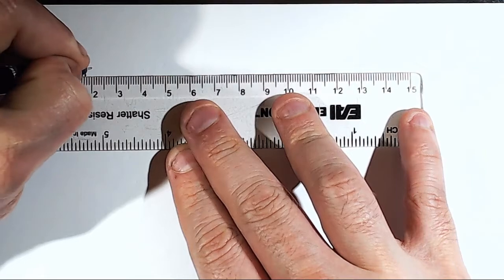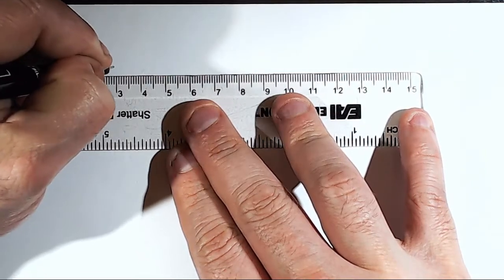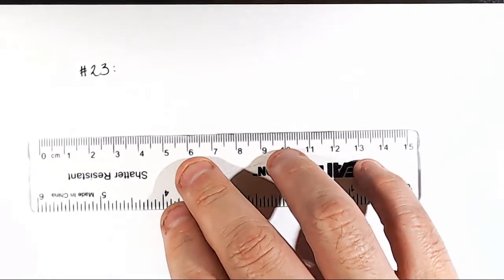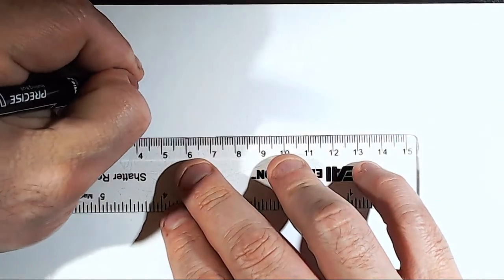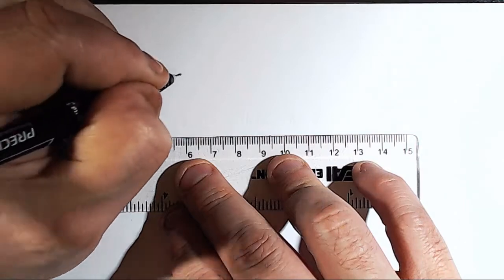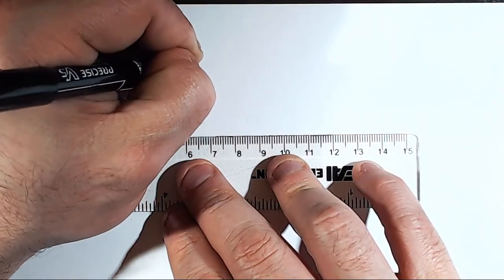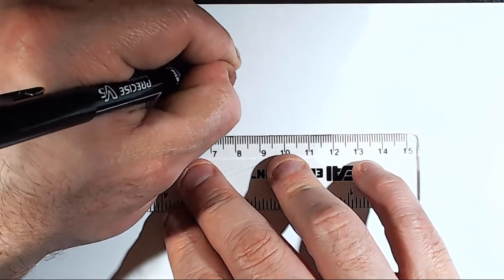And here's what we're given: 16x squared minus 49.